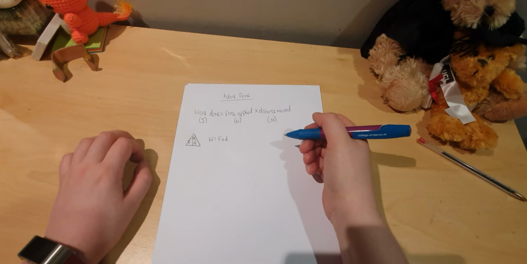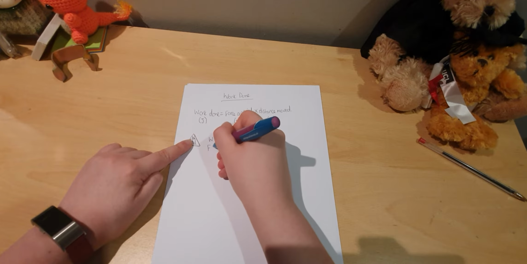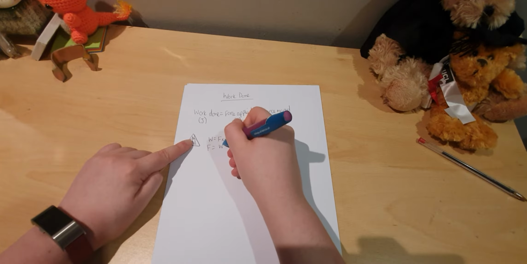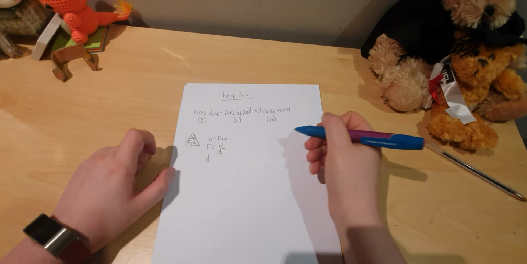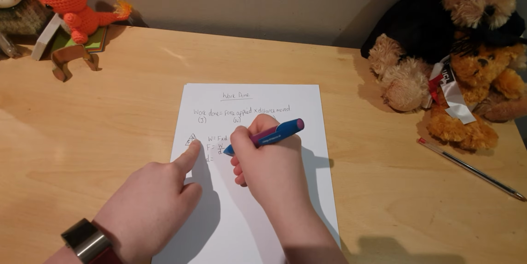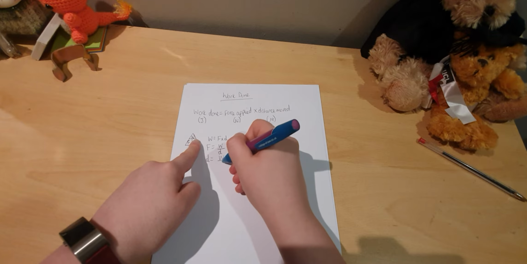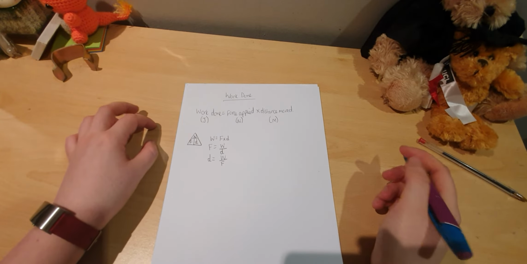If I wanted to calculate the force applied, I'll cover that one up. That leaves me with work done divided by distance. And if I wanted the distance travelled, I cover up the distance, and that leaves me with work done over force. Okay, so let's talk about an example then.